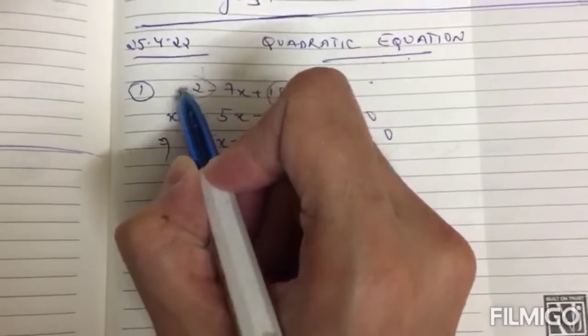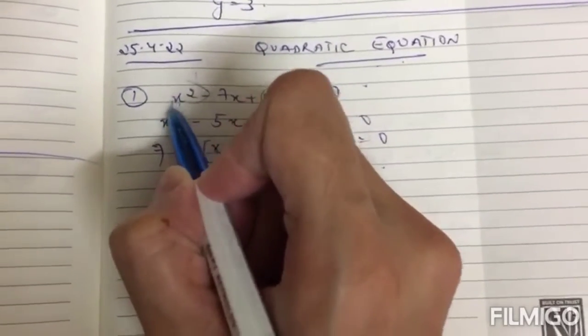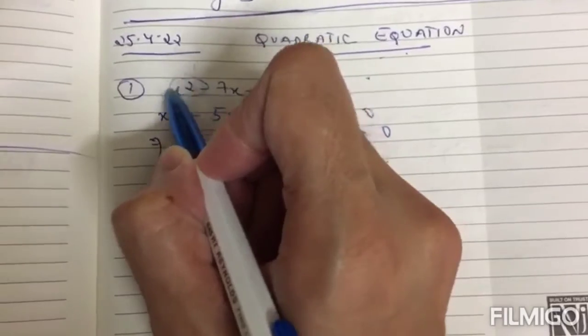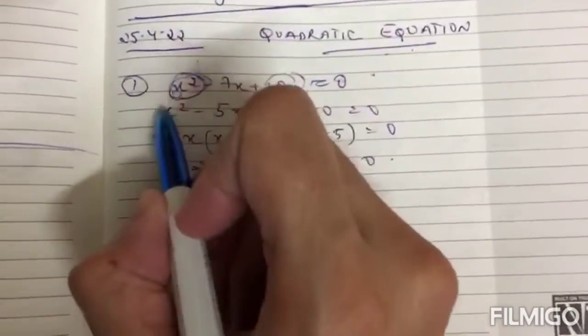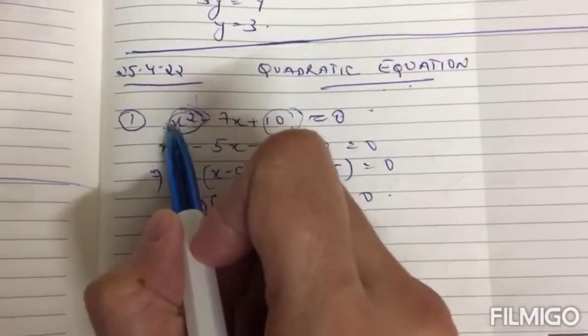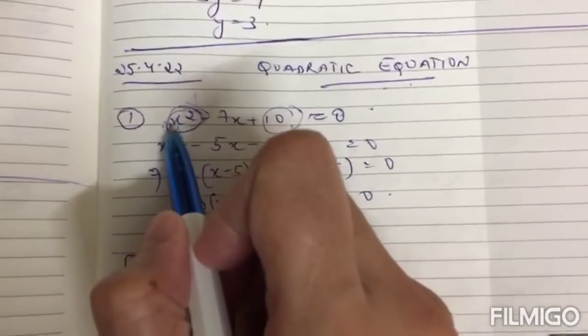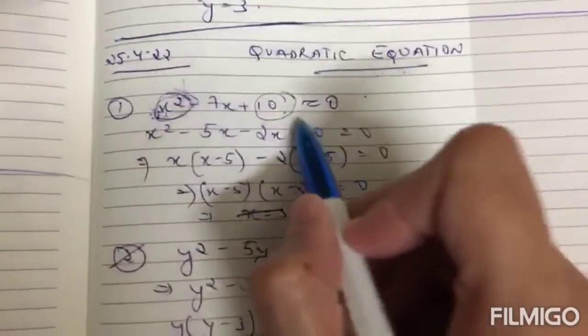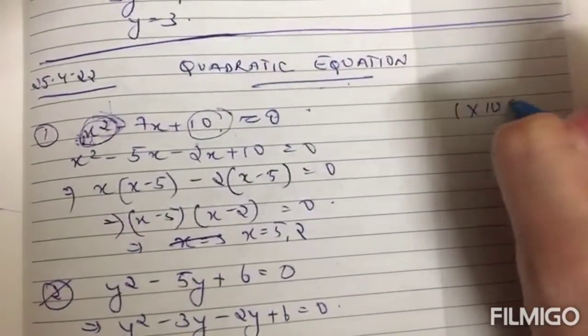What is a coefficient? Coefficient means the constant which is there with the square term. Here there is no coefficient written, but in this case it means that the coefficient is 1. So 1 into 10 is equal to 10.